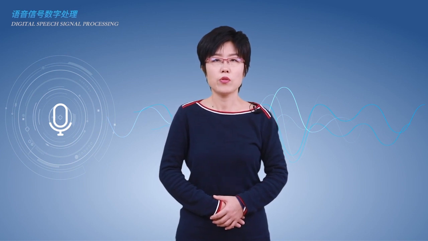Next session, we will talk about the design algorithms of the codebook.